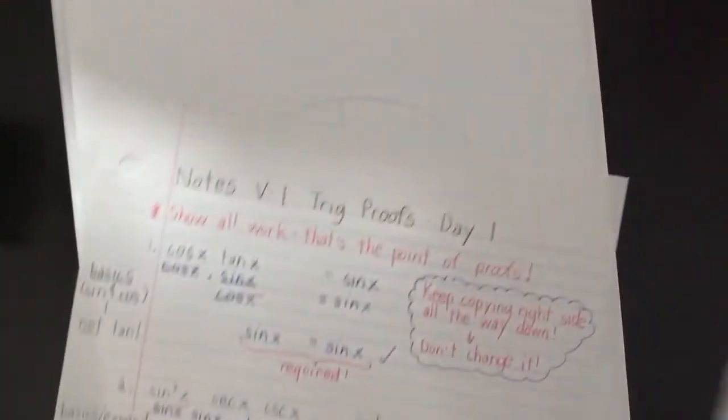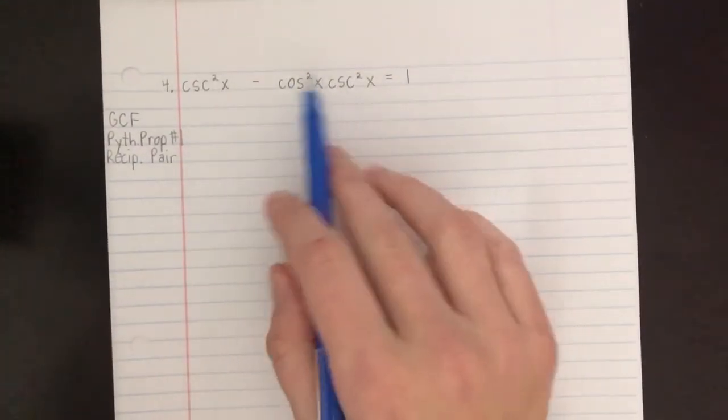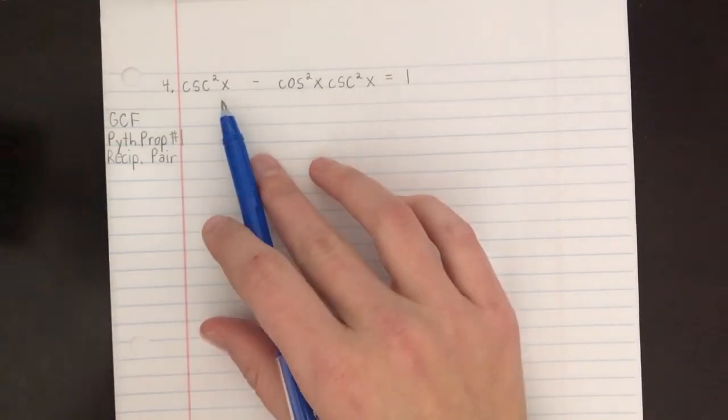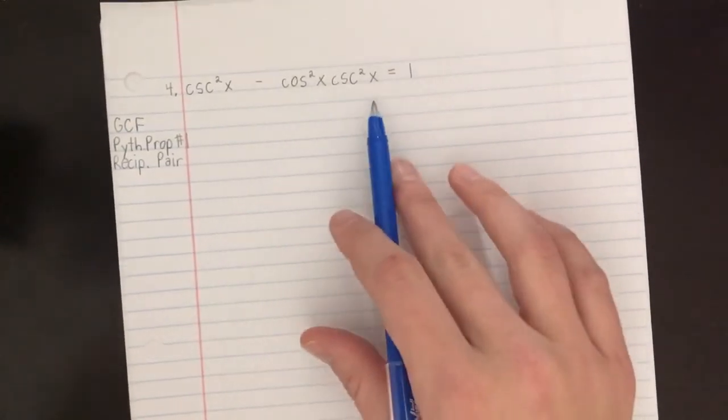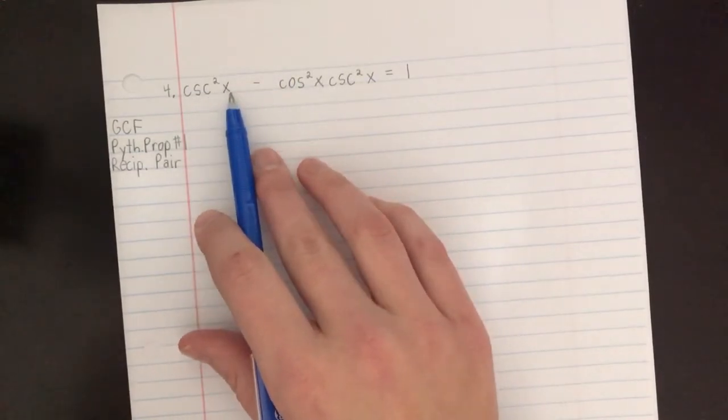So then let's look at our last problem here, problem number 4. Okay, let me get all this stuff in order. So on this one, the first thing I notice right away is that you have a GCF. Your GCF here between these two is cosecant squared of x.